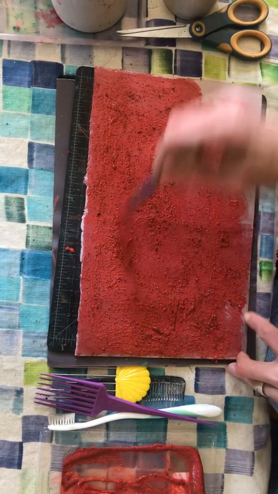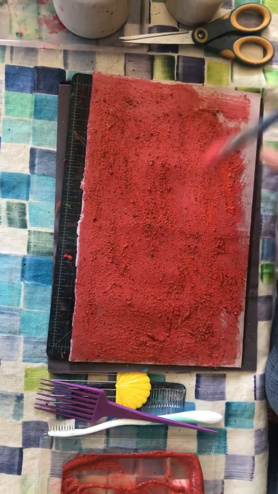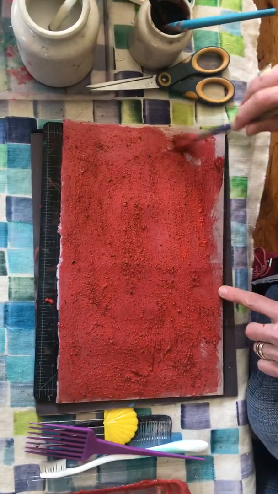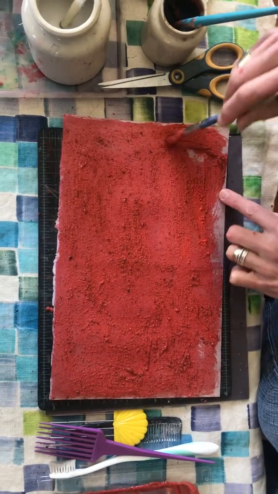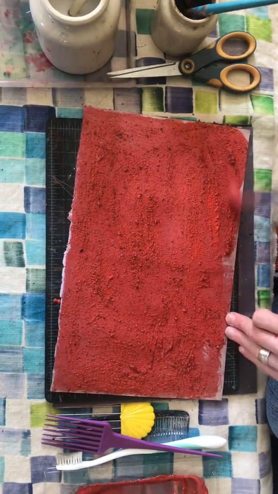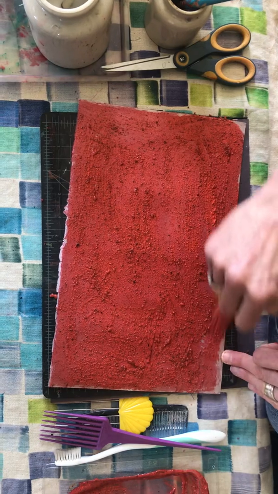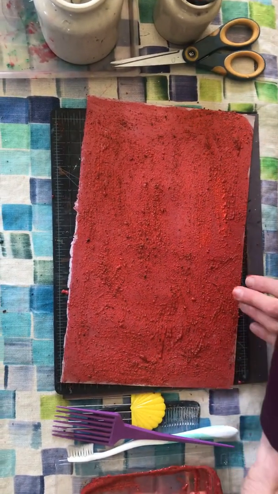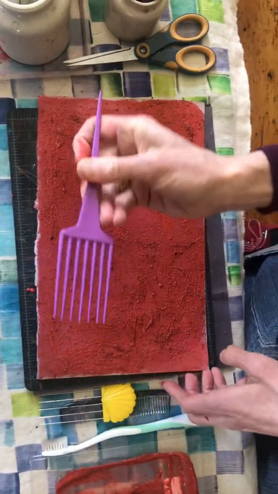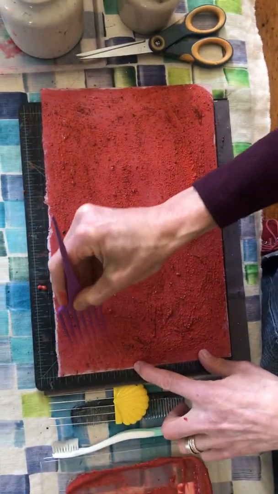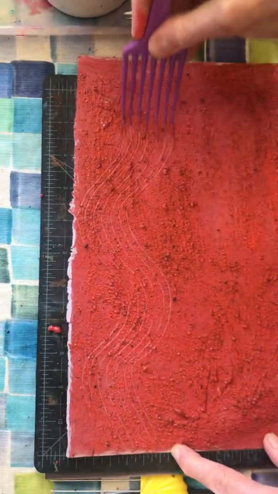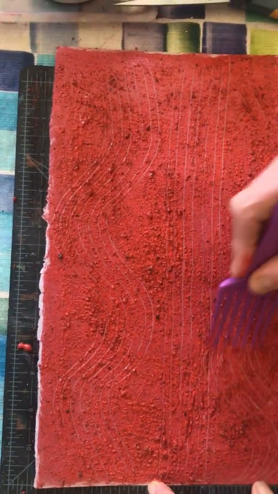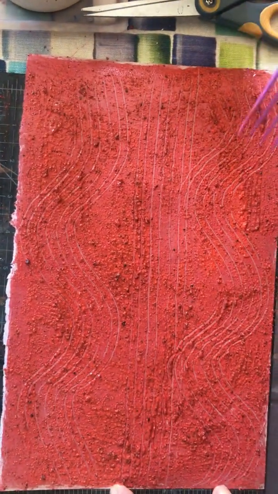Okay. Now this is already textured, but if you want to give it some lines or some squiggles with a comb, this is kind of an adventurous project. Okay. Let's try the pick. This is like a comb pick. I'm dragging the comb through it. If you don't like it, you could always brush it away.